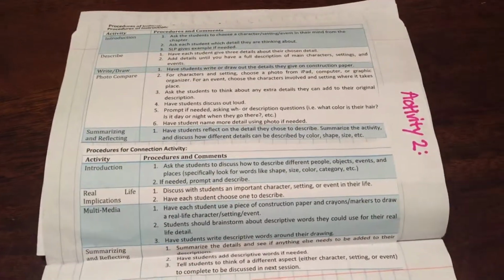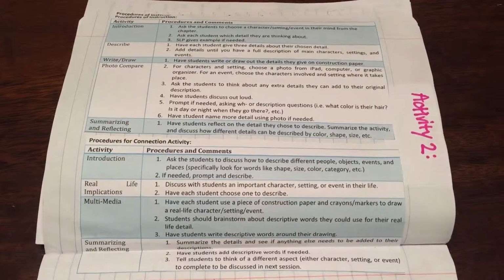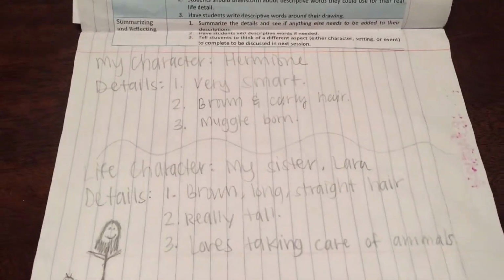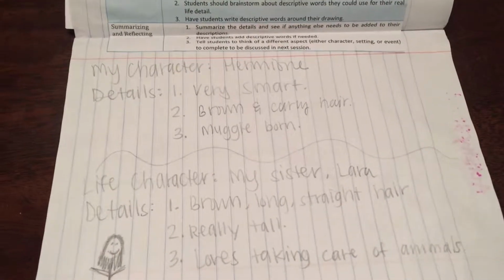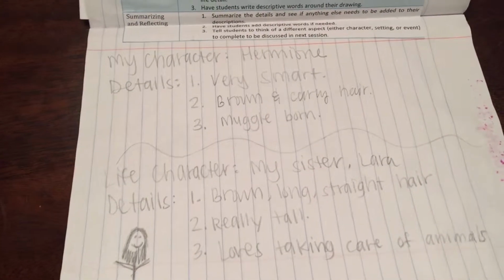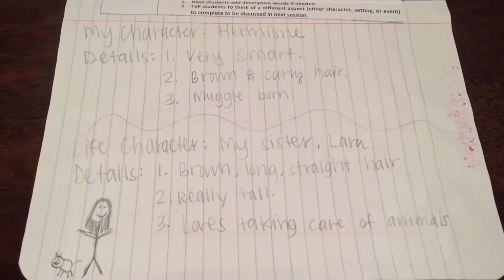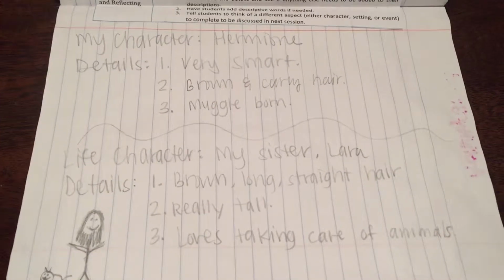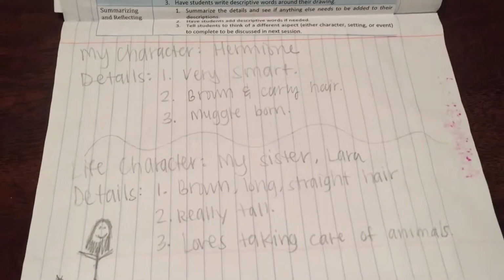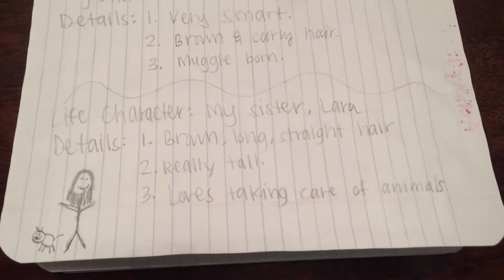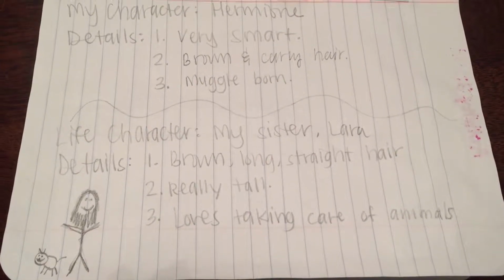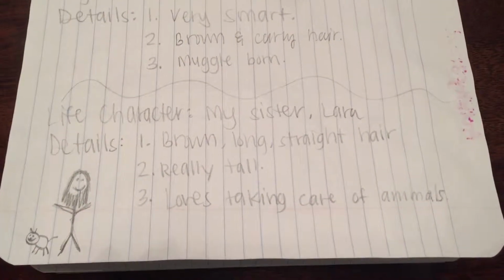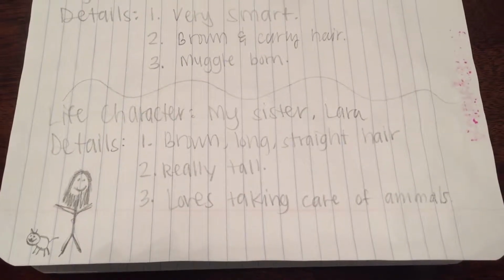Okay, here's our second activity. And here's the student's work. So they had to figure out a character, a setting, or an event that happens from this chapter and choose one, and then write 3 details about that detail from the book. And then the connection activity for this one is to choose a person, place, or event from their own life, draw a picture, and then write 3 details.